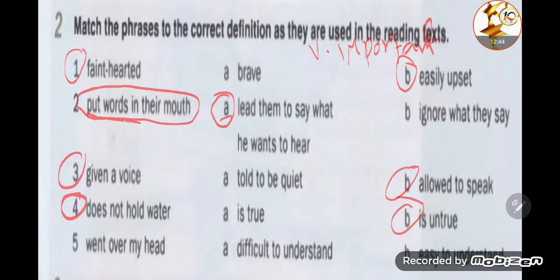Number 5 والlast phrase with us اللي هي went over my head. went over my head it means difficult to understand ولا easy to understand، صعب فهمه ولا سهل فهمه. of course difficult to understand، وطبعا according to what mentioned in the documentary. وهذا بالريفيو اللي ذكرناه عن الدوكيومنتري، هذا اللي حكاه الريفيور لما حكى إنه these things didn't go over my head، يعني ما فهمتهم أو ما استوعبتهم 100%.